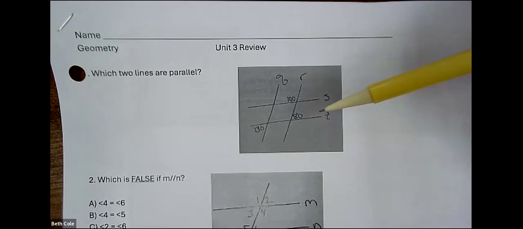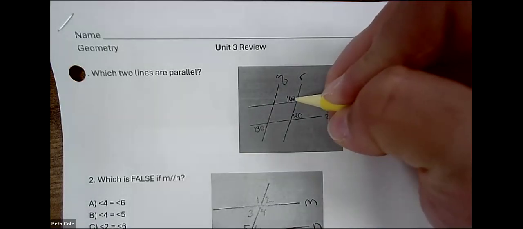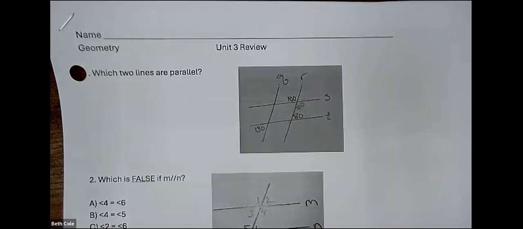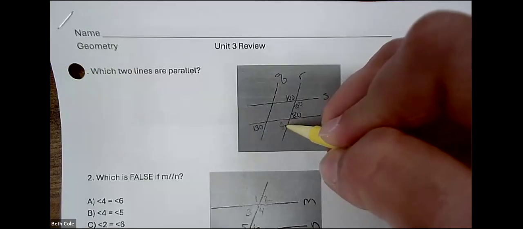I notice here's a 100 and here's an 80. What do those add up to? So probably I want to try and use those. Just use your common sense. If I fill in all of my vertical angles, across from here is going to be 100, and across from this one is going to be 80.